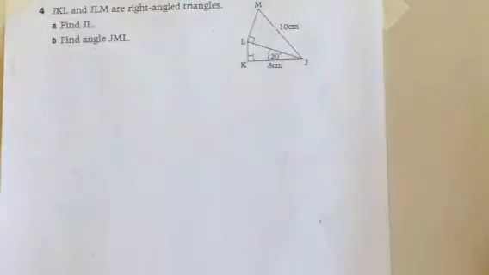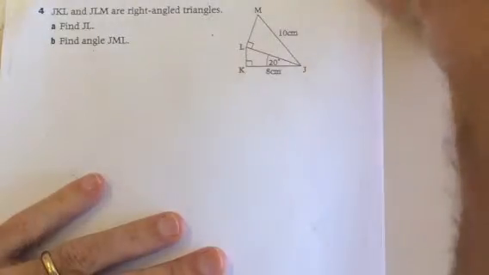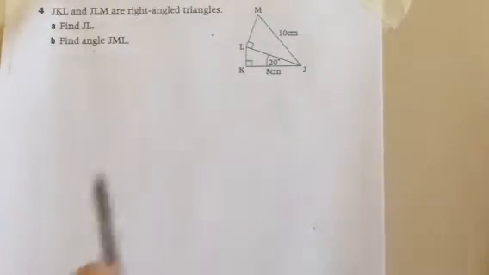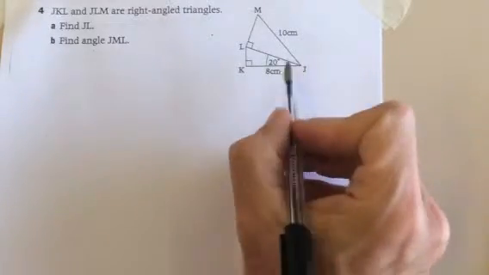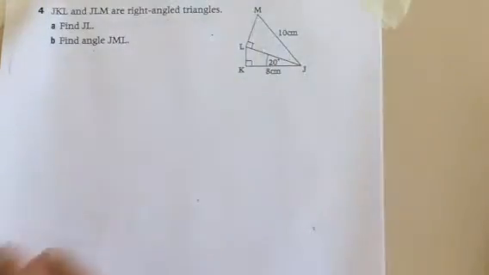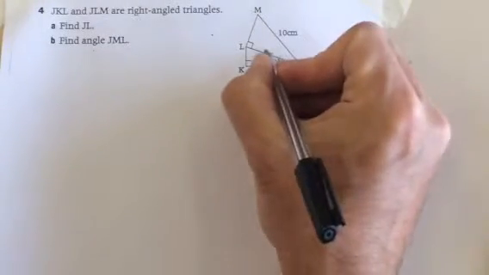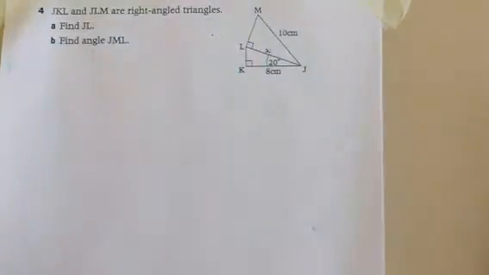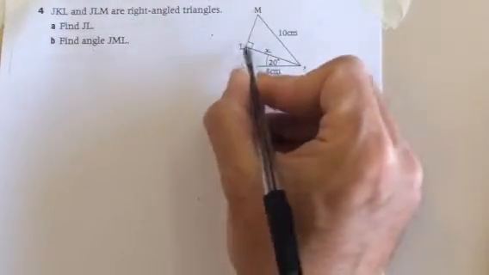JKL and JLM are right-angled triangles. JKL, that's that one right-angled triangle, and JLM, that's that right-angled triangle. Find the side JL. Okay, unknown side, I'm going to label it X on there, and again, I'm just going to work out this triangle here.